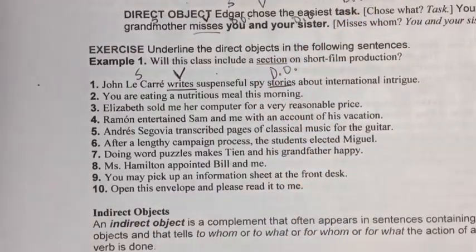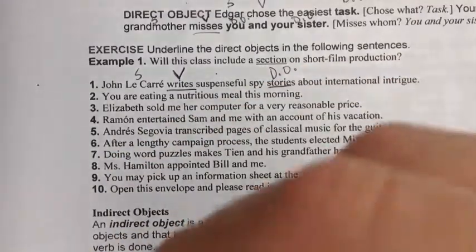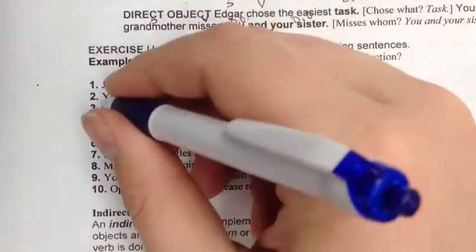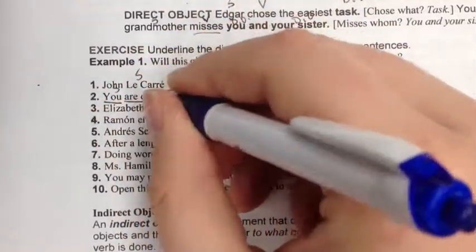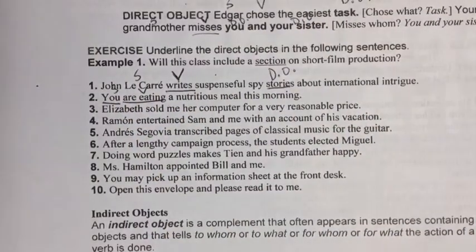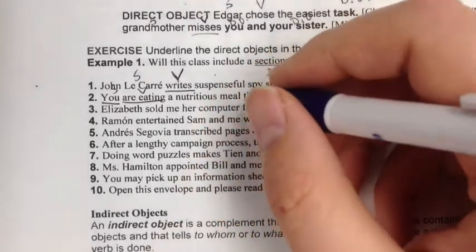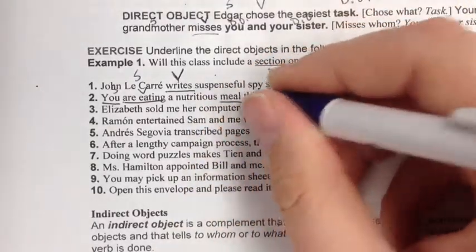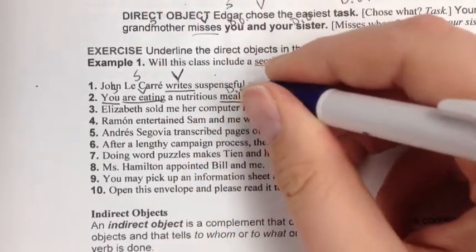Number 2, You are eating a nutritious meal. You is our subject, eating is the verb. And what receives the eating? What is the thing you are eating? You are eating a meal. This is a nutritious meal.